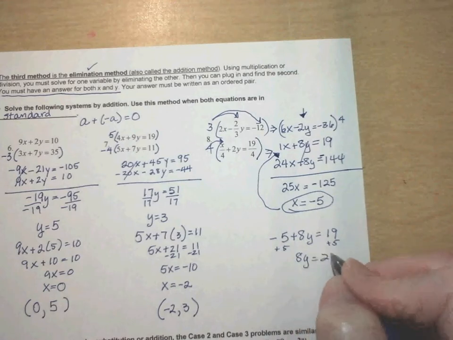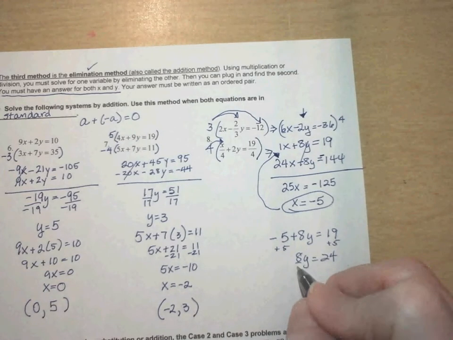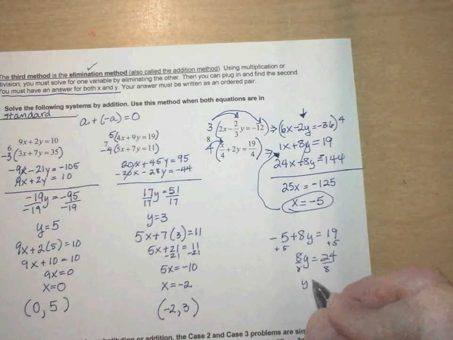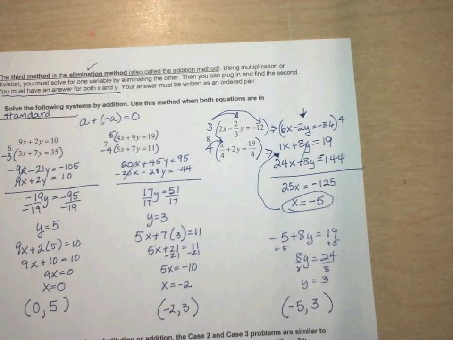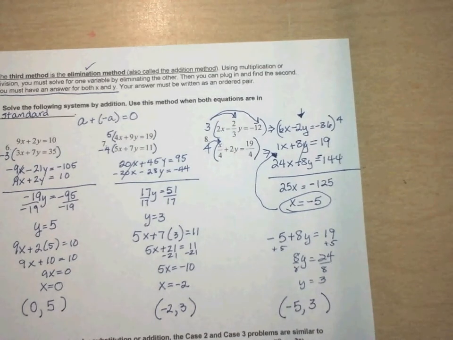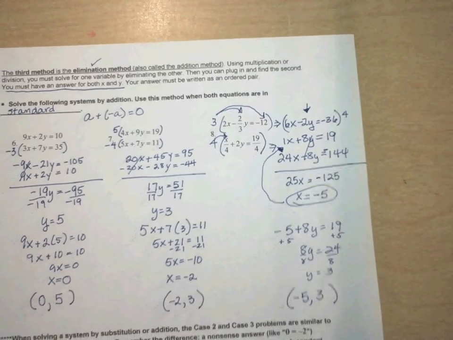So add 5 to both sides. You get 8y equals 24. Divide by 8. So y equals 3. So your ordered pair, the dot, would be located at negative 5, 3.